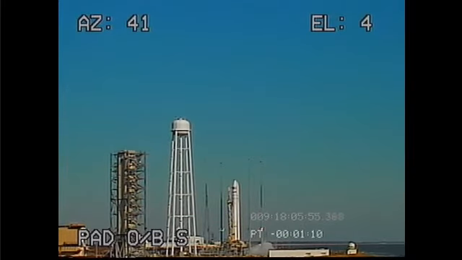Preliminary fuel tank pressurization started. Copy that. Check 362. And T-minus 1 minute on my mark. Mark.